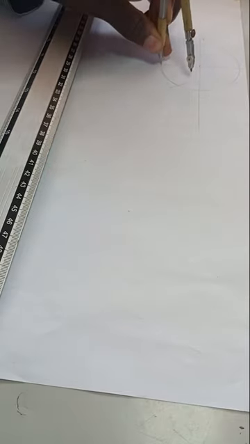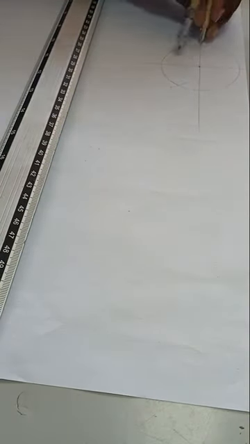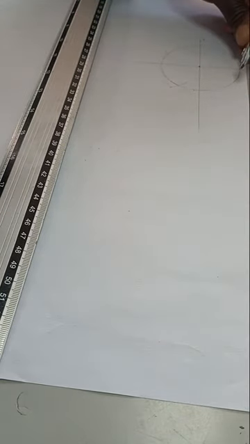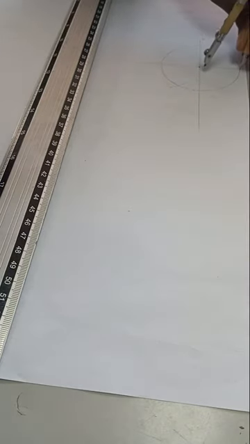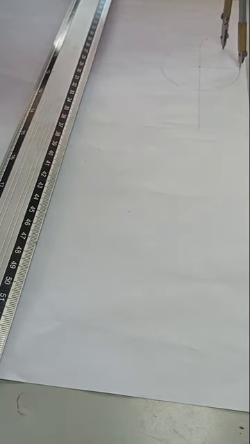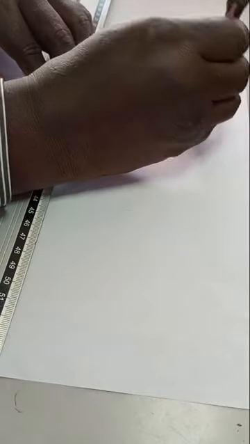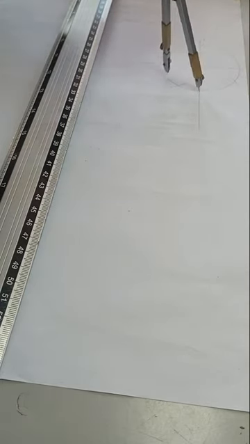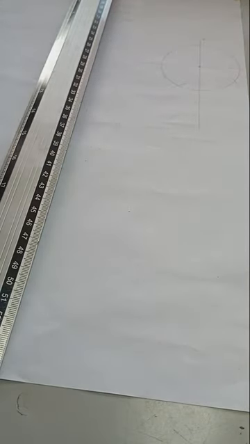So we stay at this point. We mark arcs to the right and to the left. We stay here, we mark arcs to the bottom and to the top. We stay here, mark it to the right and to the left. And finally here, we stay there and mark it to the top and to the bottom, like that. So we have succeeded in dividing the circle into 12 equal parts.